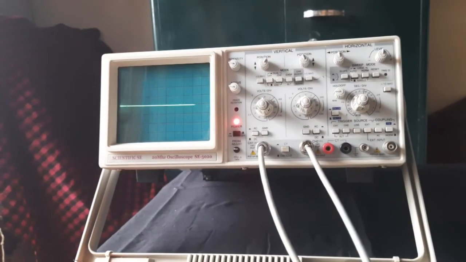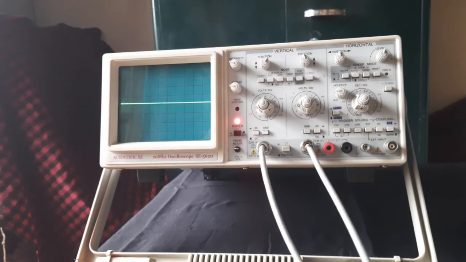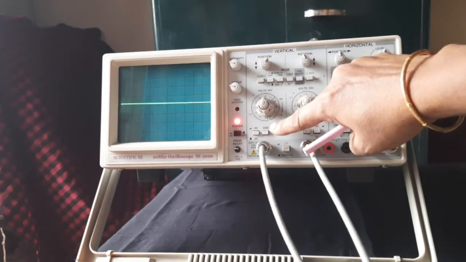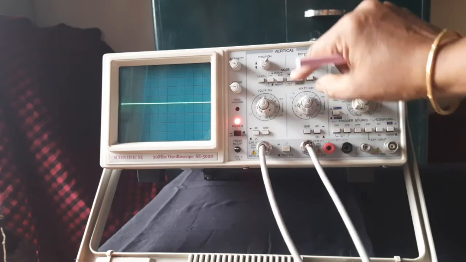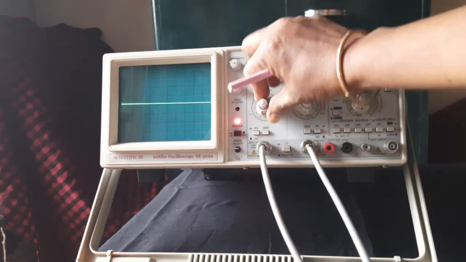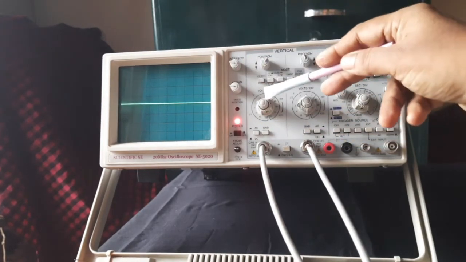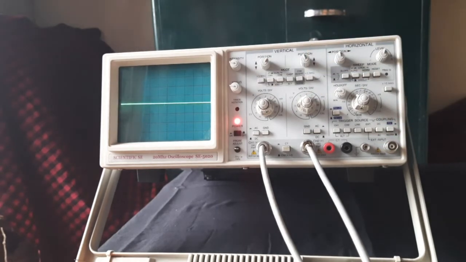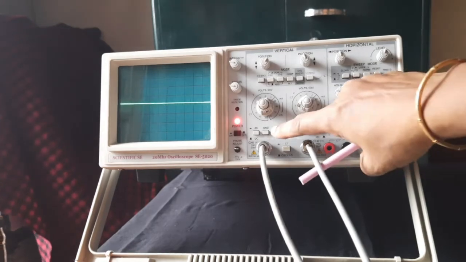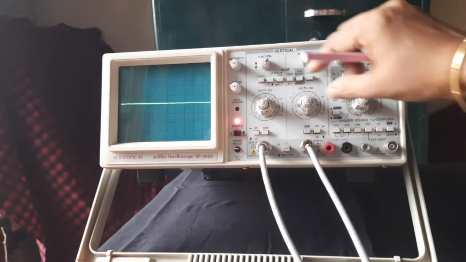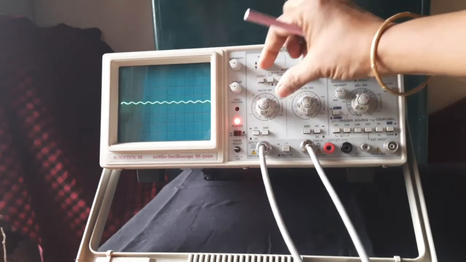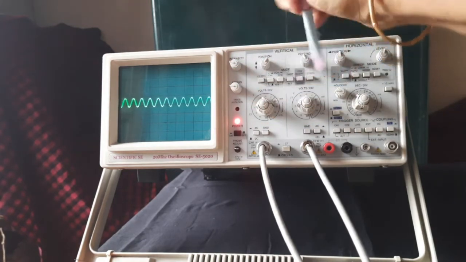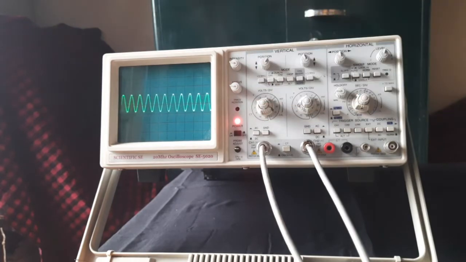Now we will observe it in the CRO. The connections are made, power is on. So I would like to release it from the ground. Before that, ensure that this volt per division is in a high position or high value so that it is safe for the CRO. Now release it. Come down to observe your small signal of 10 millivolt. Now it is 50, now it is 20, now it is 10 millivolt.